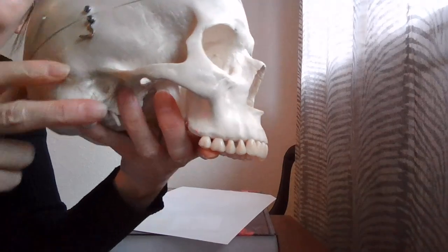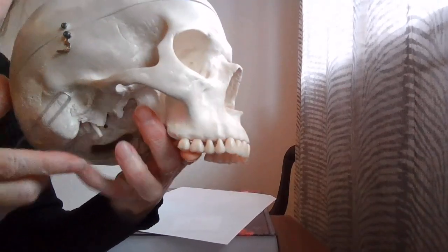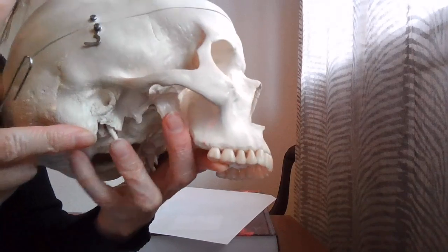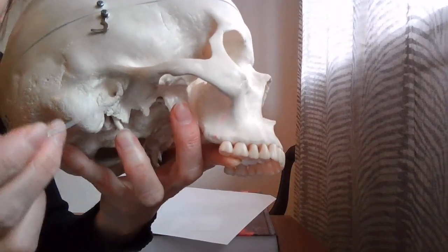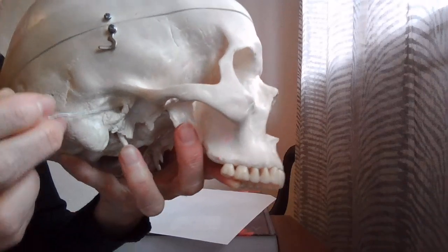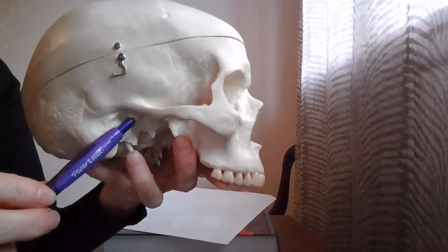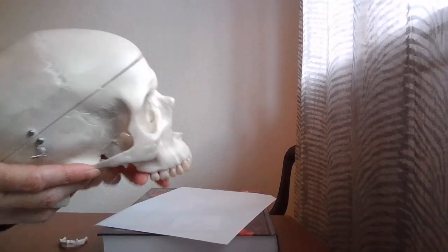Scared me. Okay, I'm telling you, this is pretty heavy. So that's styloid. Oh, I'm sorry, that's styloid. This is a mastoid process, and over here, that's external acoustic meatus, right? So this one, that's external acoustic meatus.